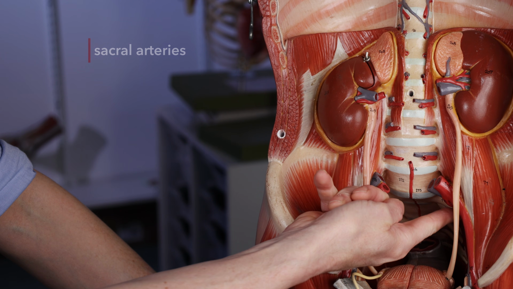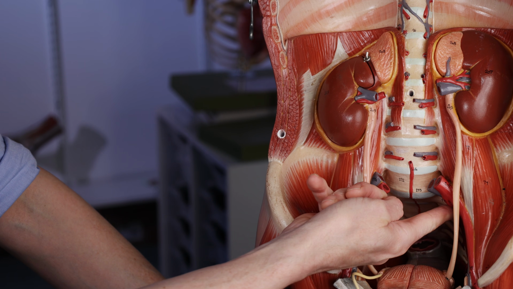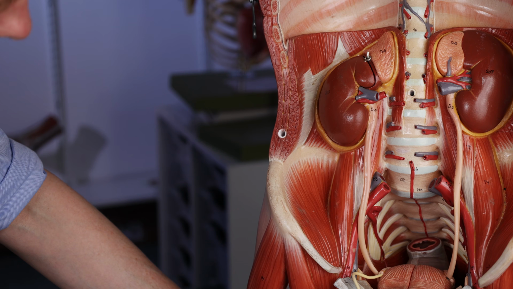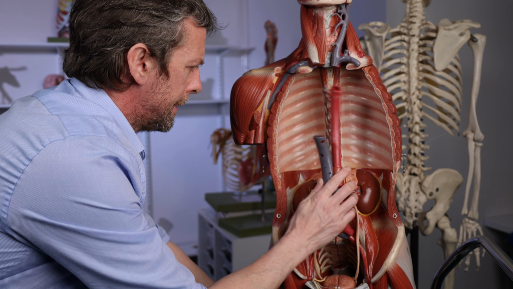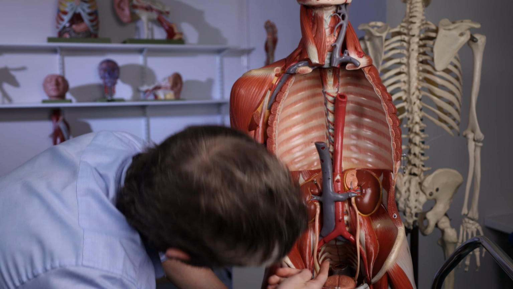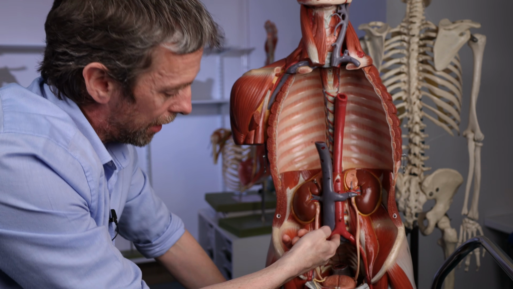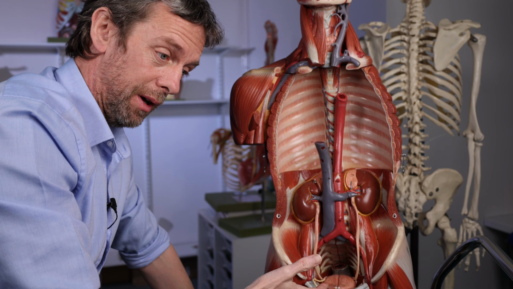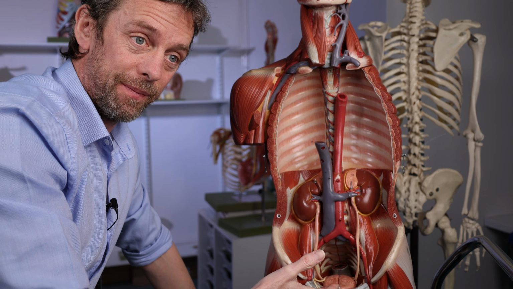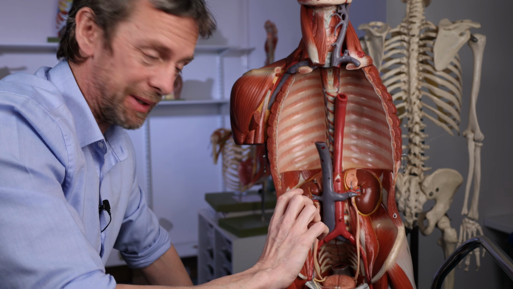The lateral sacral arteries come from the internal iliac arteries. You can pretty much see that the median sacral artery is a branch of the aorta. So those sacral arteries are going to the sacral region. The sacrum, again, that's part of the vertebrae, right?